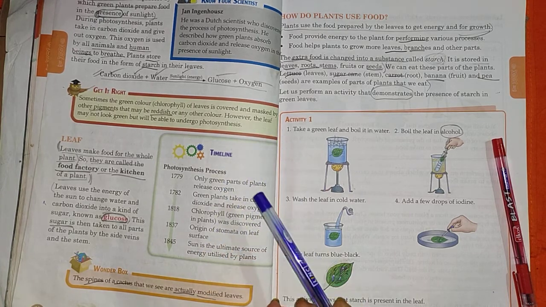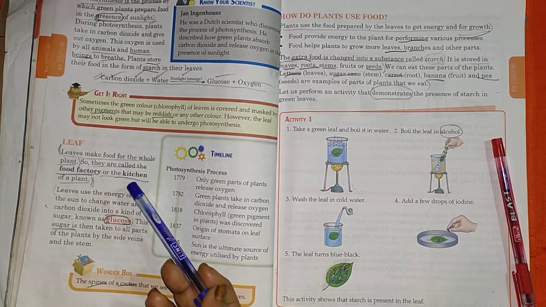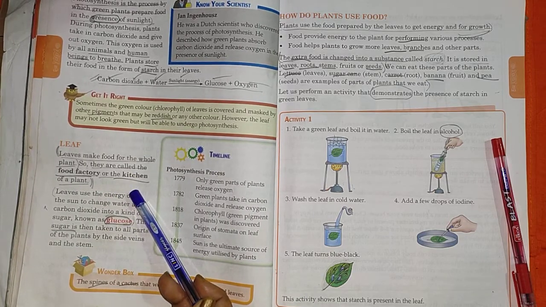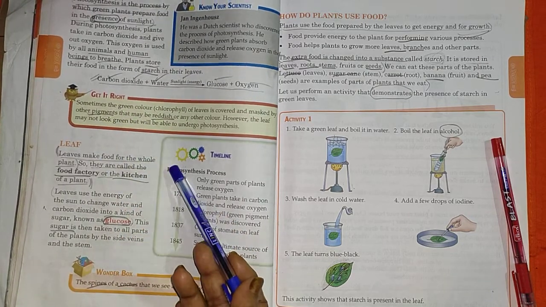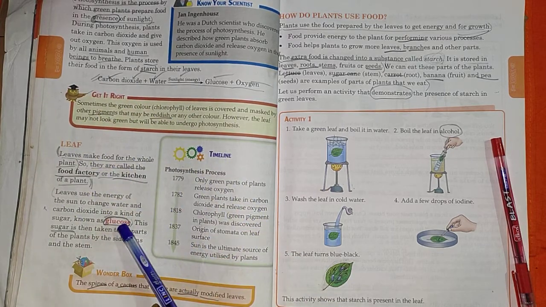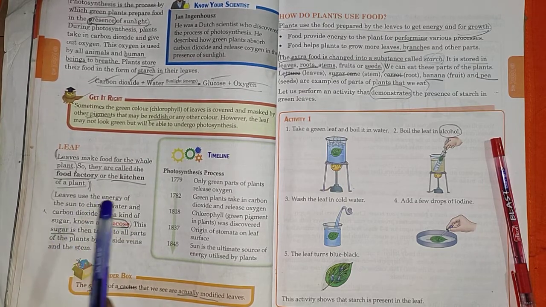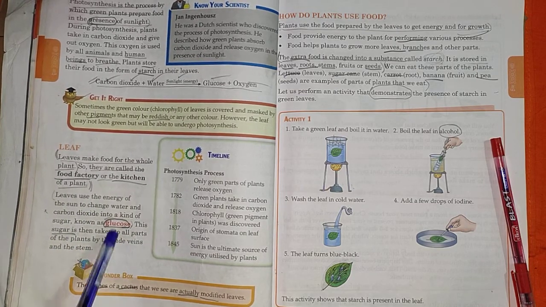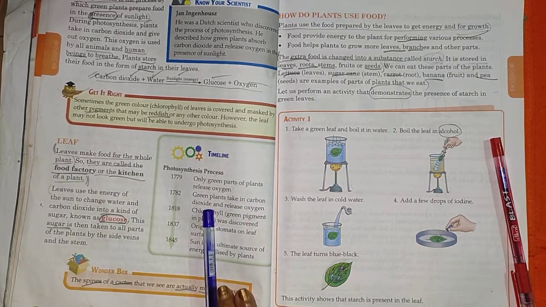Now, for this reason, the leaf is called the food factory or the kitchen of the plant. As you know, kitchen is the place where food is made. So in the plant, food is made in the leaf. So leaf is the kitchen. And what food does it make? It makes glucose, which is a type of sugar. And this glucose, when stored in the leaves, is stored in the form of starch.